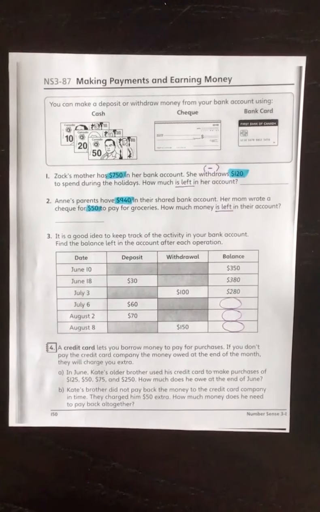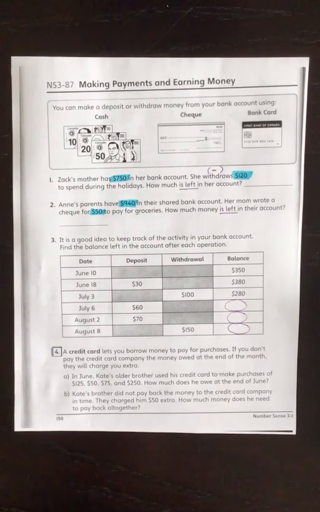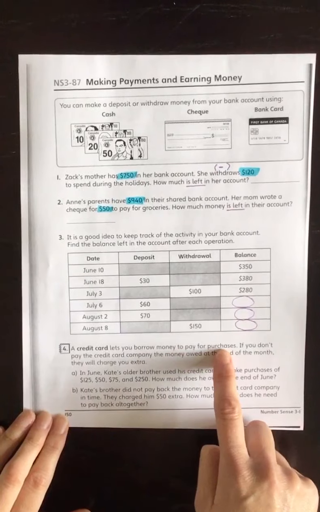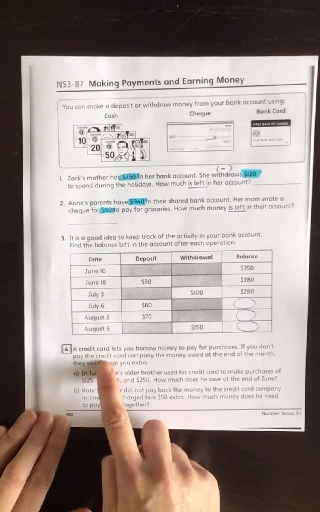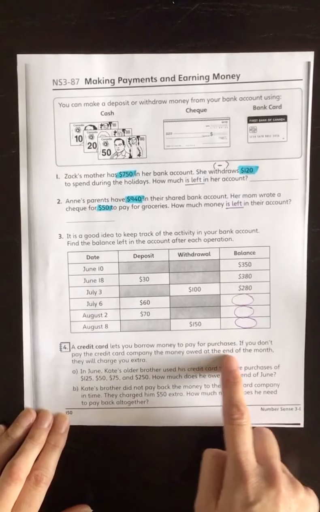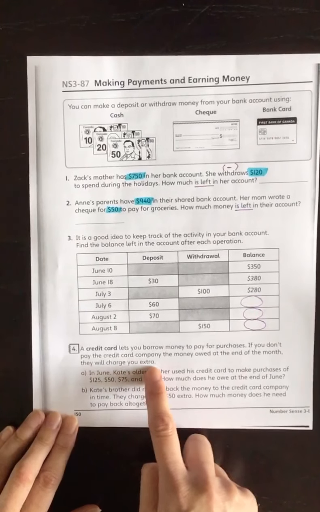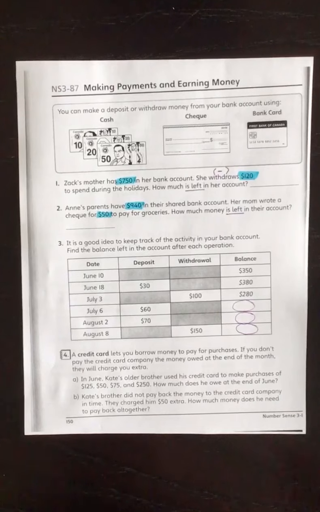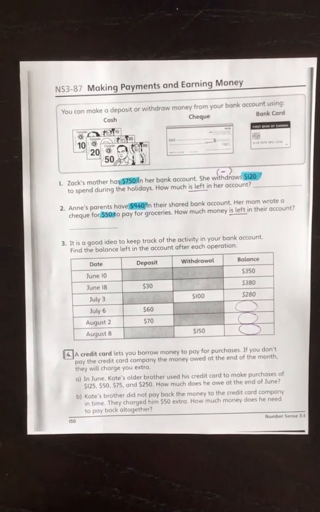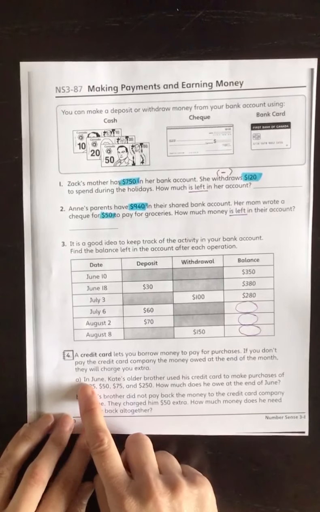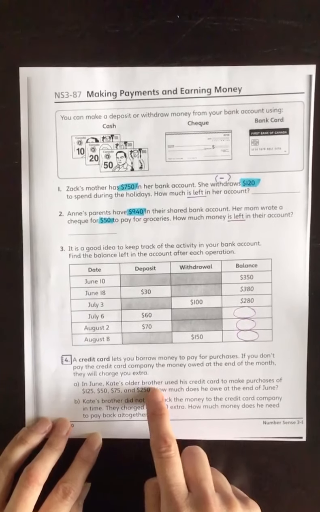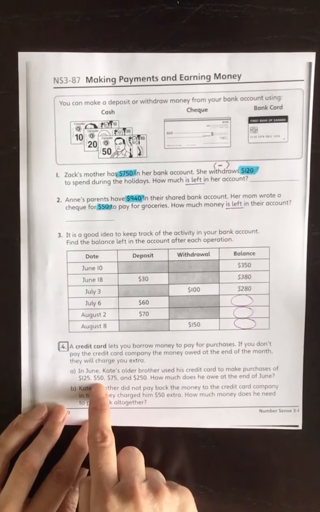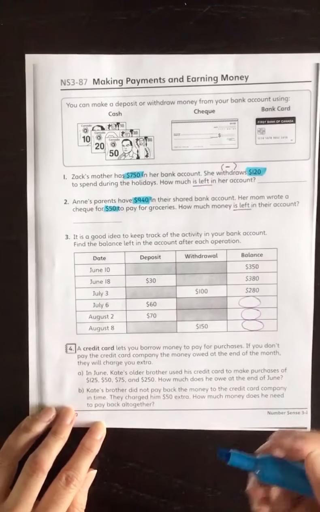If you don't pay them back, you actually have to pay something called interest. So let's talk about that. So a credit card lets you borrow money to pay for purchases. If you don't pay the credit card company the money owed at the end of the month, they will charge you extra. So it's kind of like their fee for you not paying them back on the specified date. All right, so let's take a look at this one. It says, in June, Kate's older brother used his credit card to make purchases of $125, $50, $75, and $250.